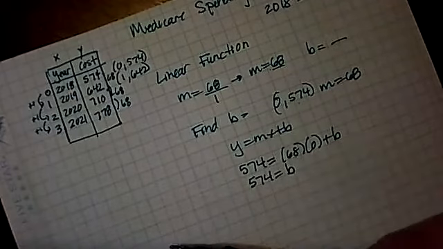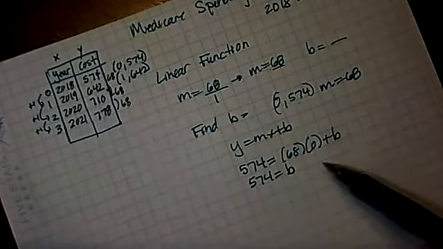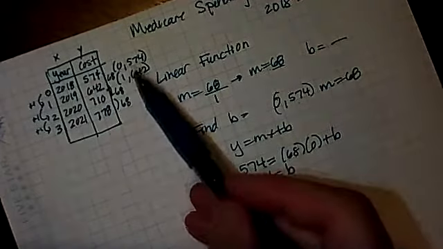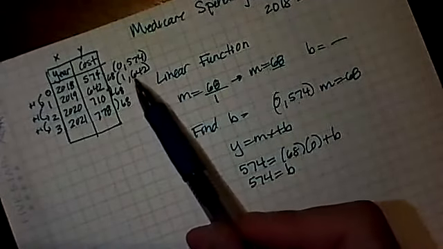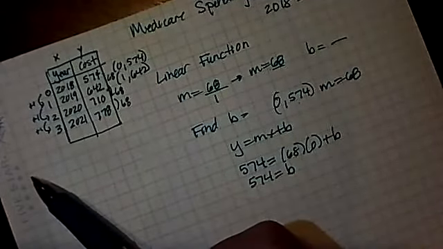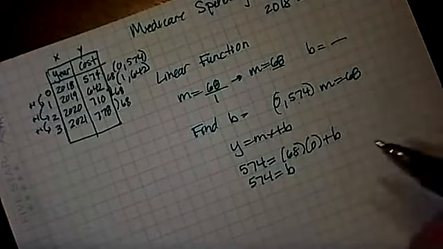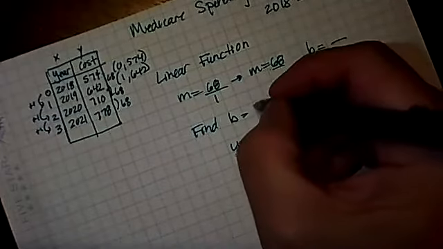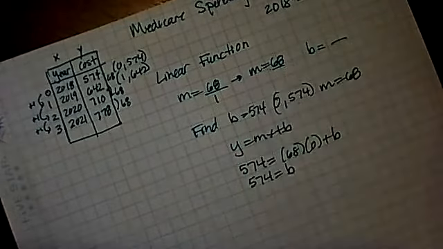But if you forgot or didn't recognize it, just take an ordered pair and put it in for x and y. You could use any ordered pair that you want, but you don't want big numbers, so I'd go with the small numbers if you can. Now we have a slope, and we found b to be 574.